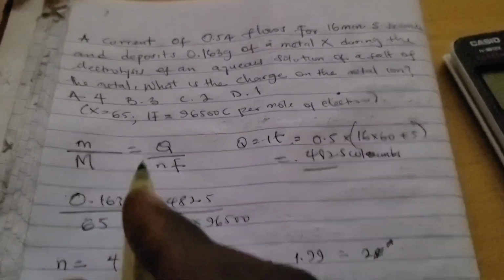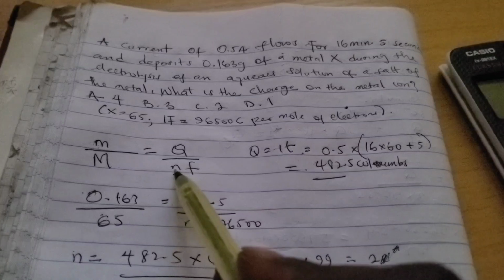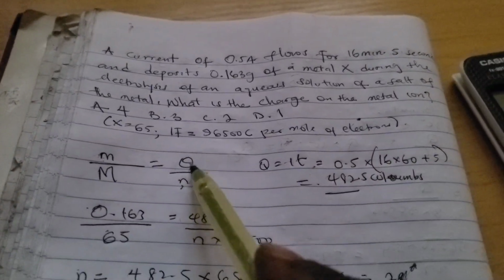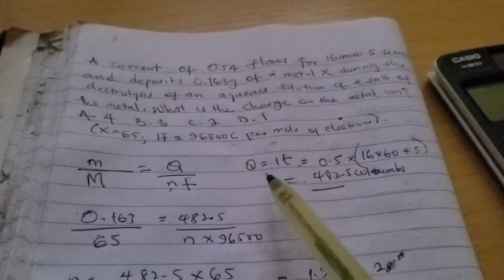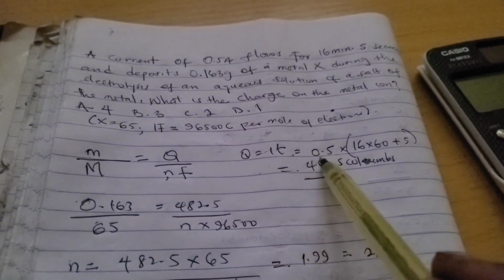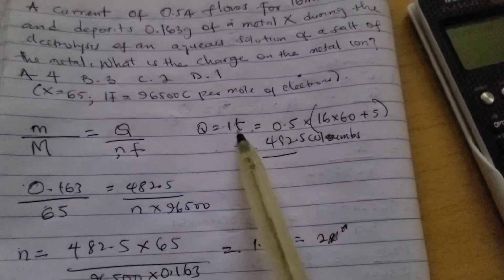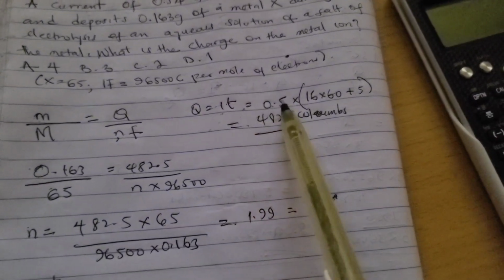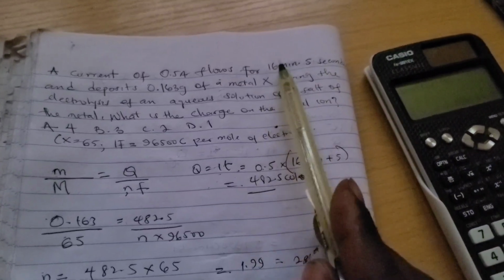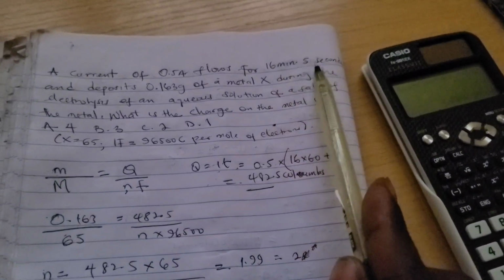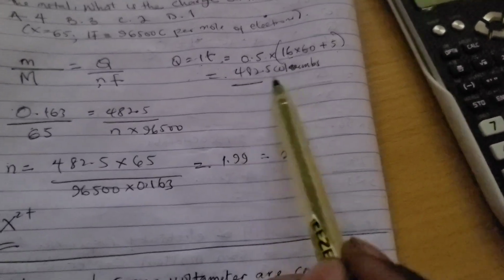Now we are being asked to find the charge, that is the N. Before you can get the N, you need Q, and we're given information to get Q. So Q equals IT. So I is 0.5 amps. So Q equals 0.5 times, we're given time to be 16 minutes 5 seconds, so convert 16 minutes to seconds and then add it to the 5 seconds. So I'm going to get 16 times 60 plus 5, and then you get your coulomb as this.